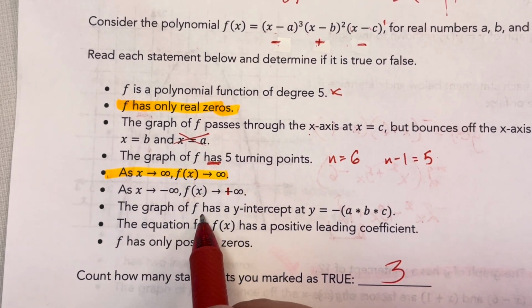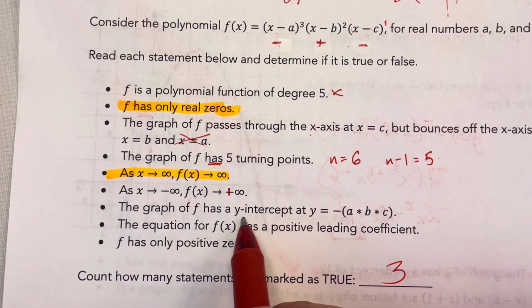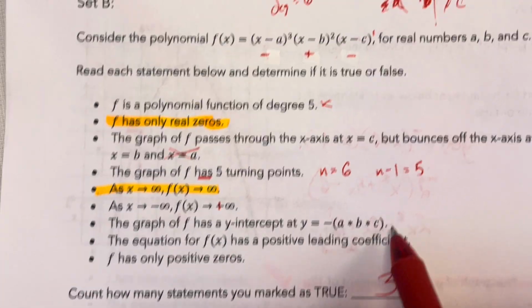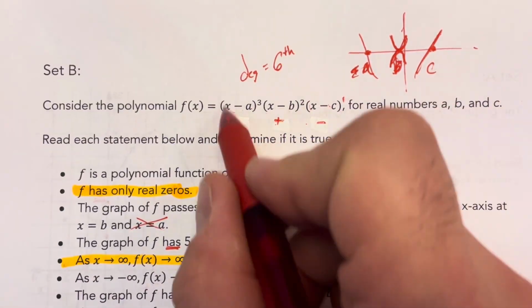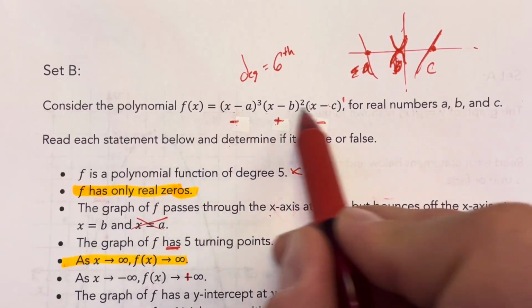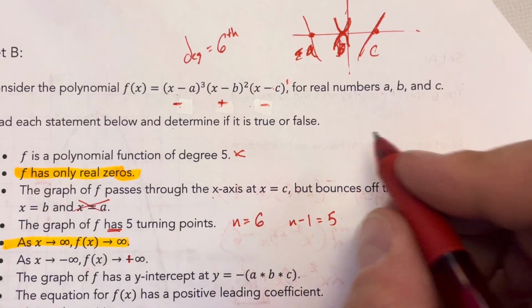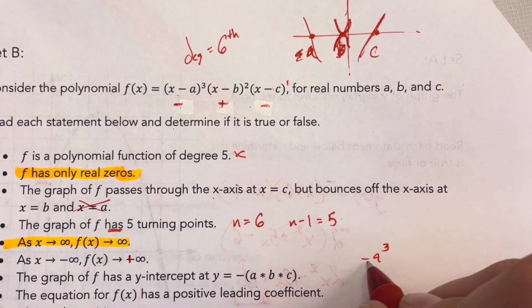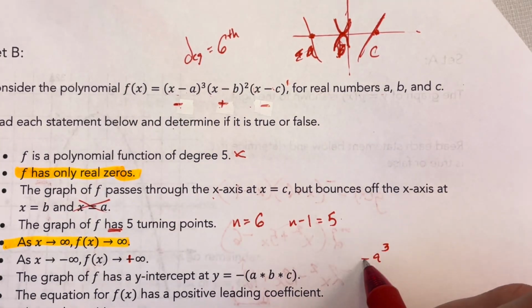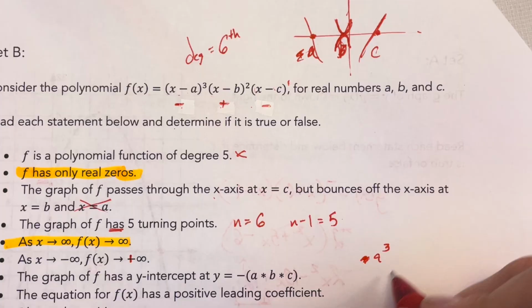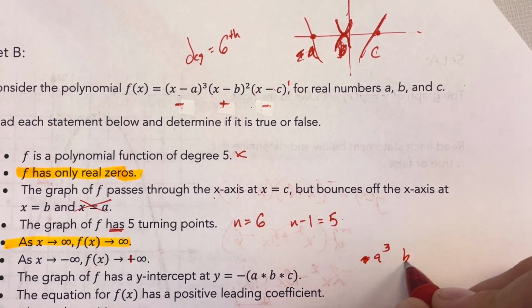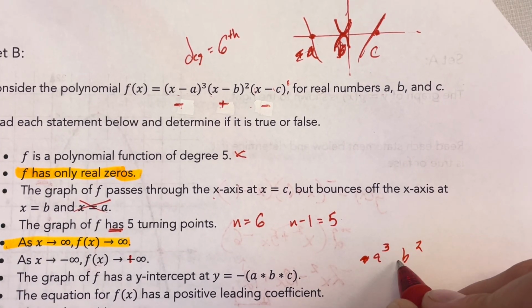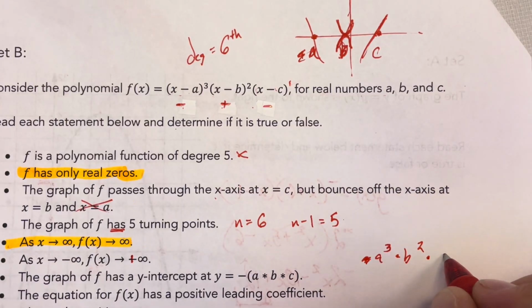The graph of the function f has a y-intercept at, well, let's think about that. If we were to FOIL this out, multiply all these, expand this out, we'd multiply the a value 3 times, the b value twice, and then also the c value once.